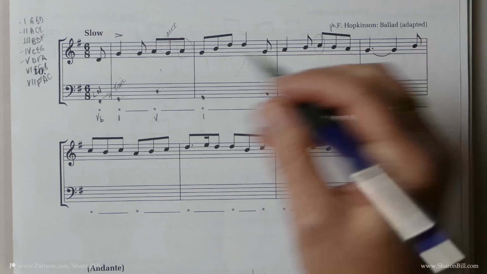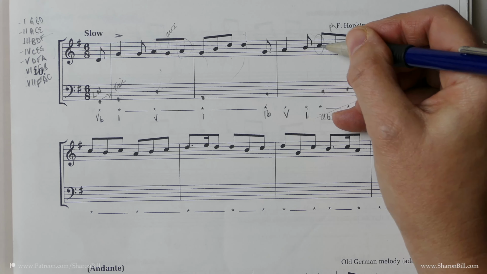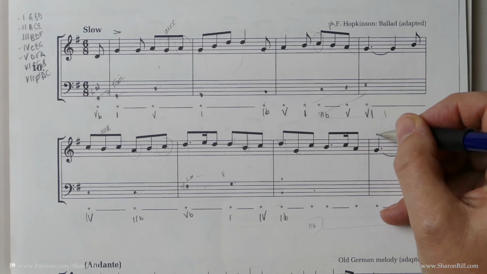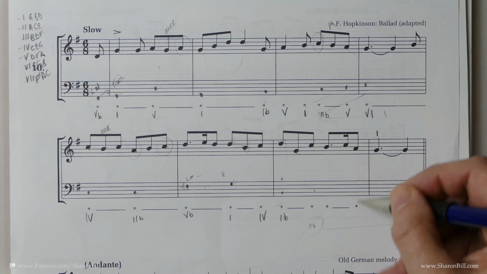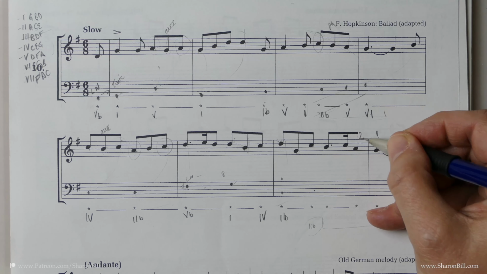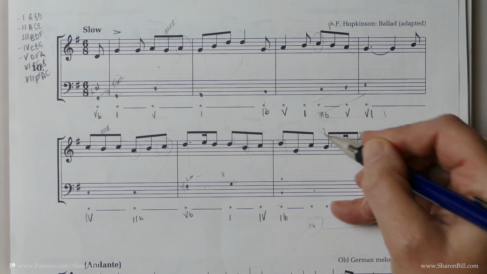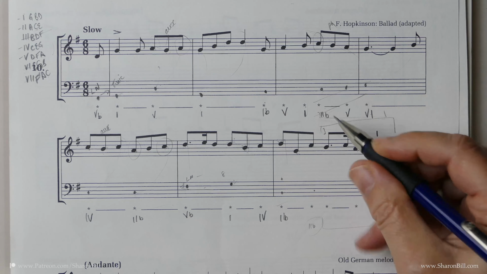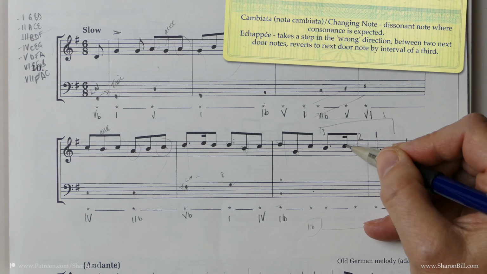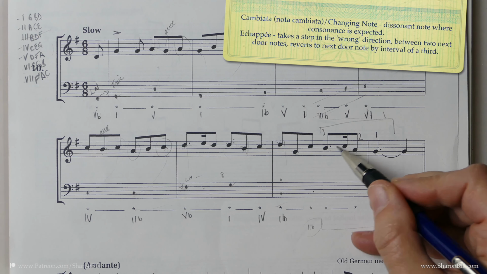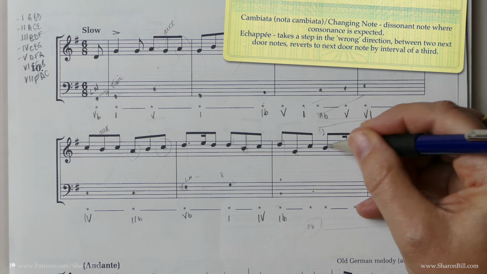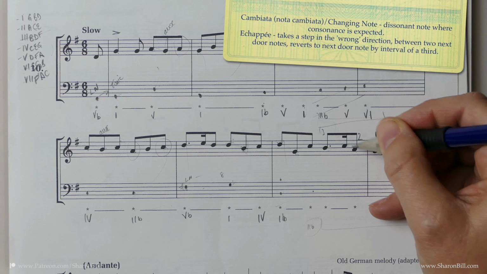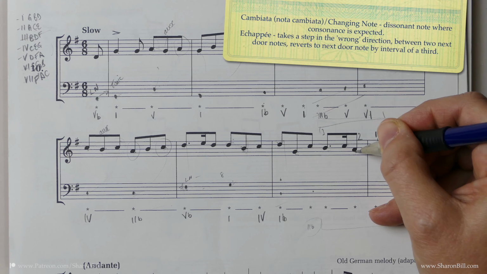And we can have 2B, even though this is the third, because we can double the third in a minor chord, which we have here. Here we have the tonic. Here we have step 2 of the scale. And in actual fact, we have a 3-2-1. We have a cadential 6/4, because this here is an échappé, or a changing note, where we take a step in the wrong direction, as it were, to a dissonance. So this is the non-harmony note, and then it drops by a third to resolve that back into harmony.